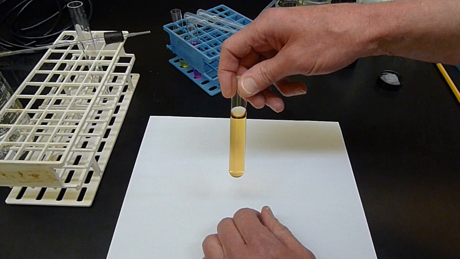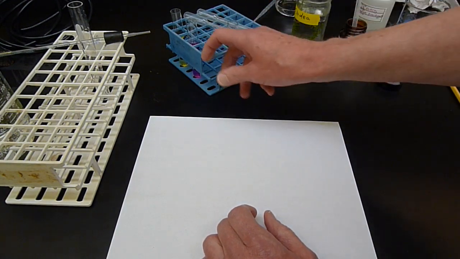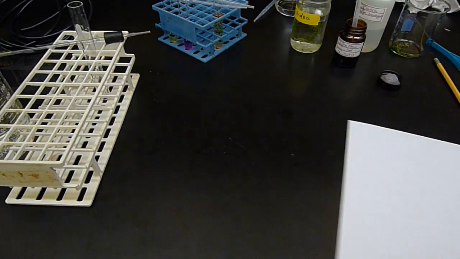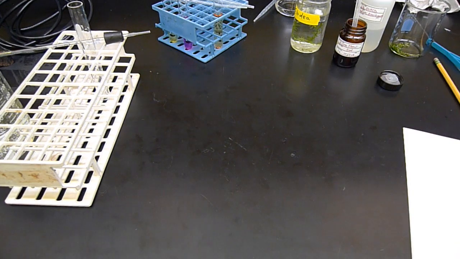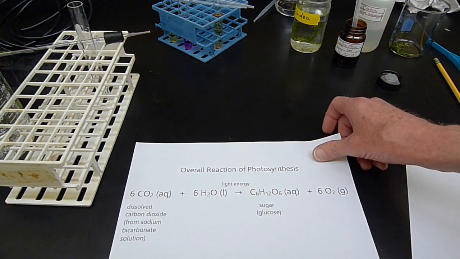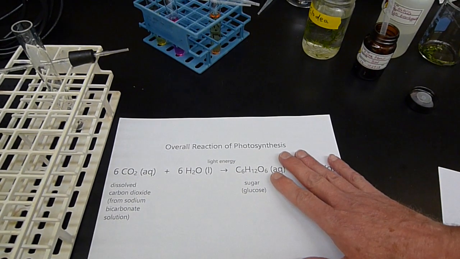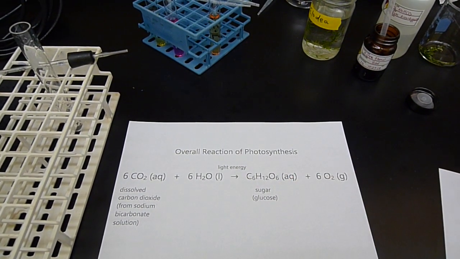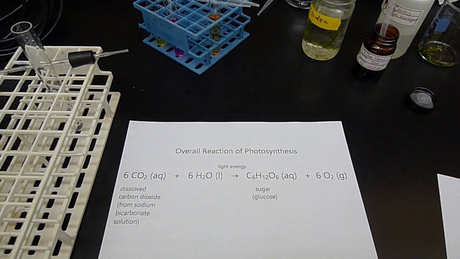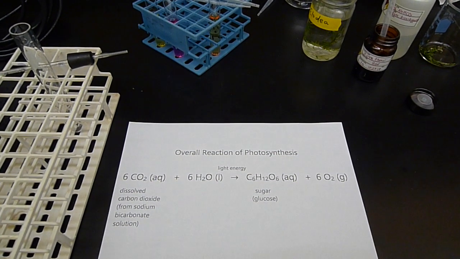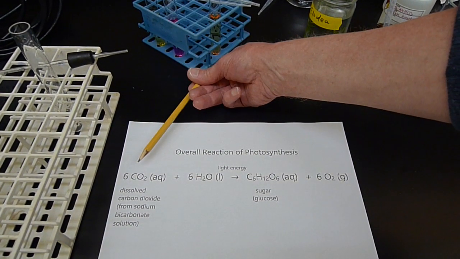So what's going to go on with the plant? Let me give you the reaction of photosynthesis again, just to remind you. Here is the reaction of photosynthesis. So what I'm going to do, I'm going to use this dye to monitor carbon dioxide uptake or consumption. So here's CO2. It's the reactant in this reaction.